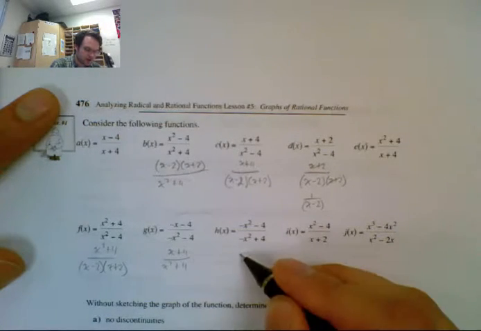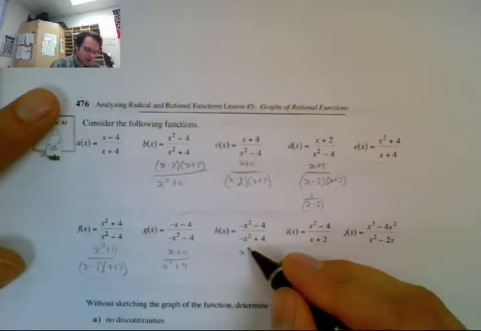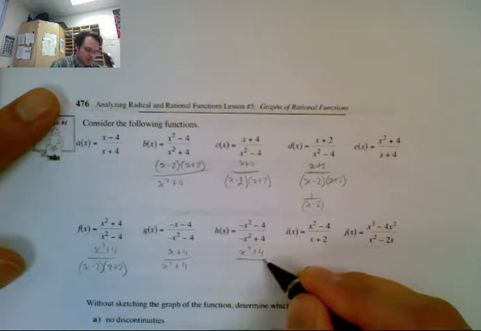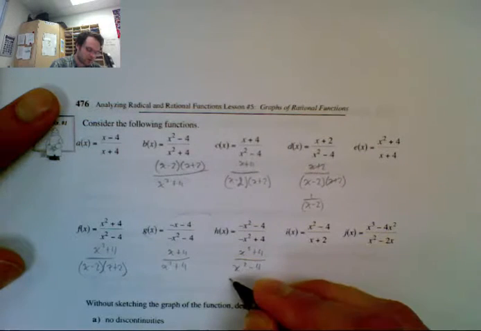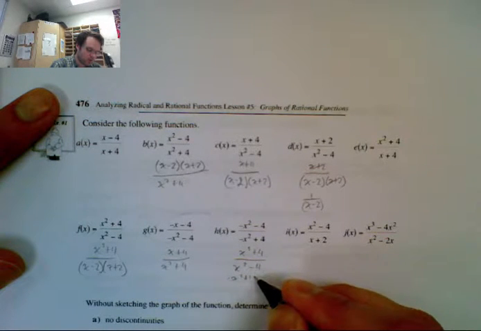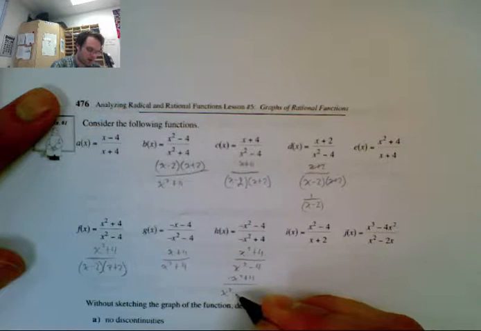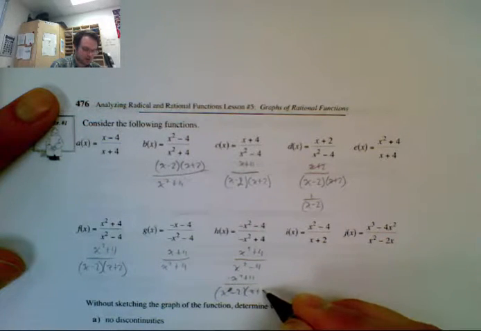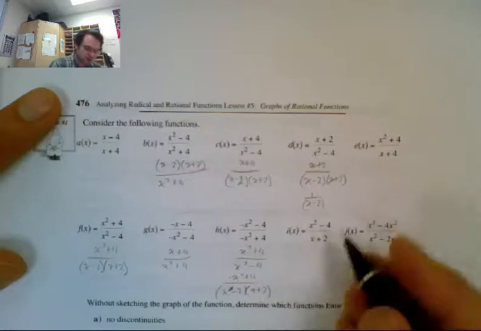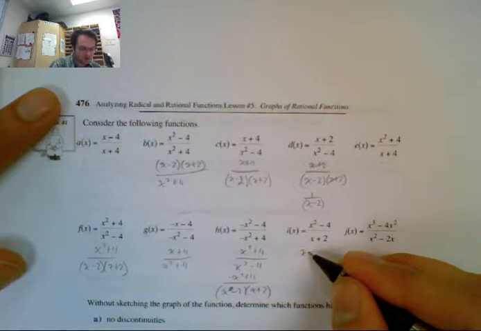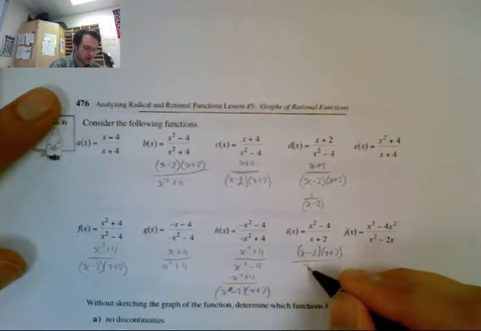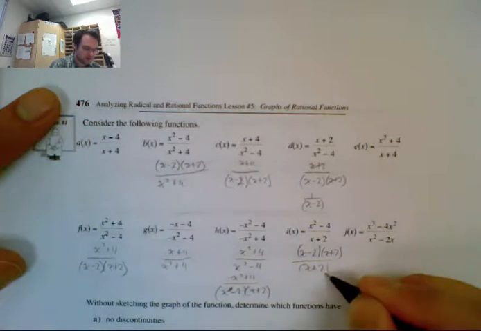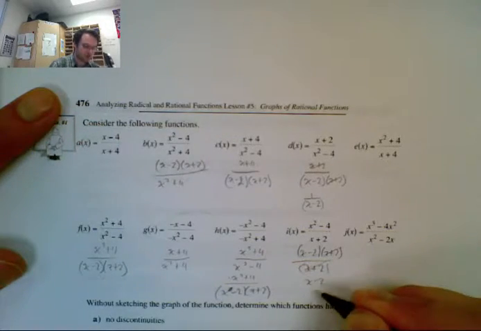So if I factor out a negative, I'm going to be left with x squared plus 4 all over x squared minus 4. So that's going to be x squared plus 4 all over x minus 2 and x plus 2. Nothing can simplify there. This one here, we have x squared, x minus 2, x plus 2, all over x plus 2. This could be simplified to just x minus 2 is my answer.